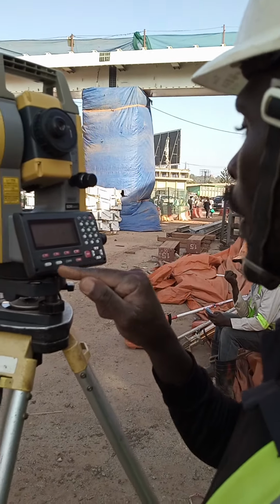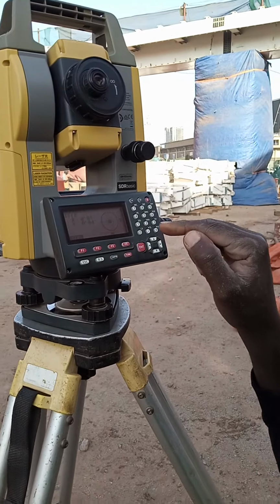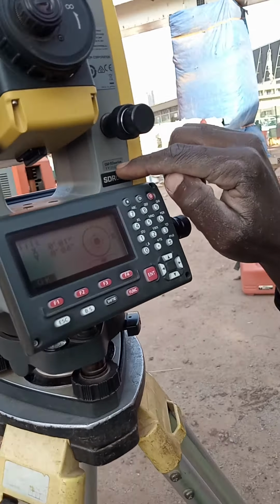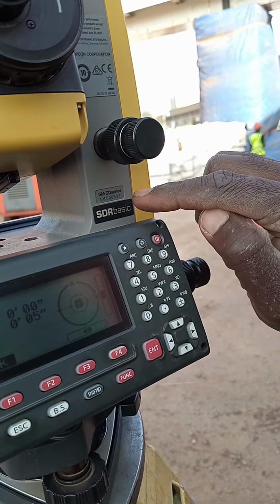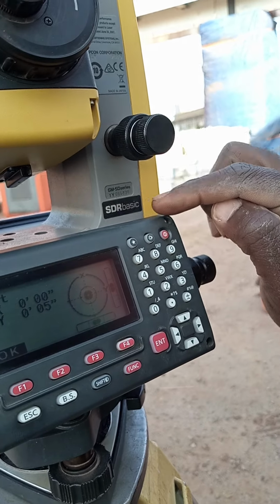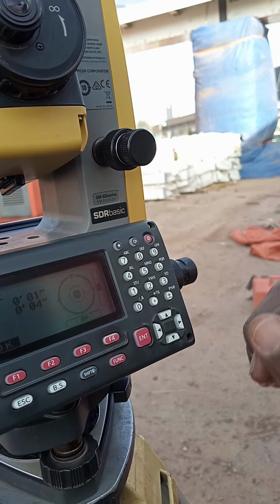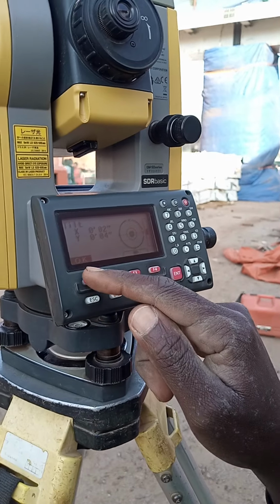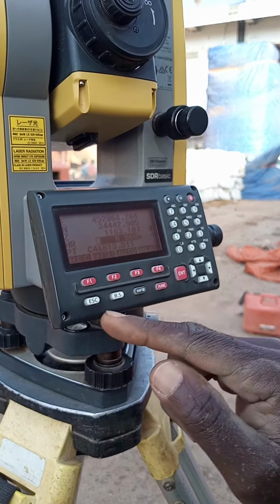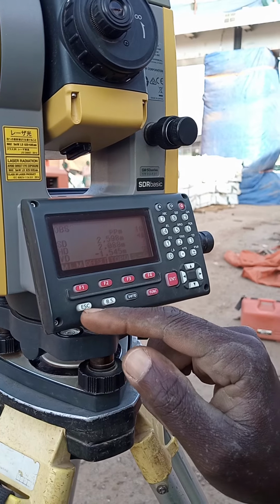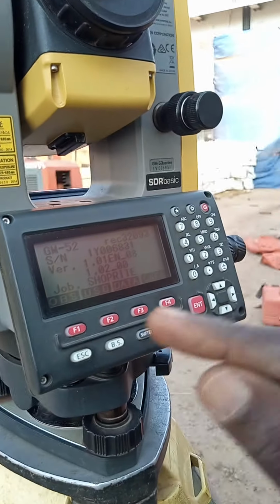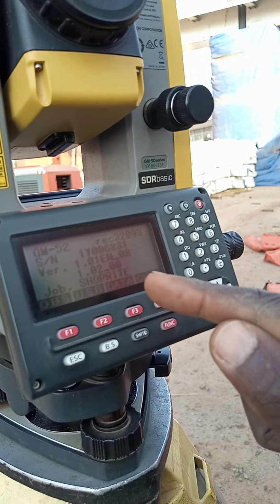Now we want to see how we can configure the Topcon GM50 series. You see the name is here, Topcon GM50 series. It is an SDR base. After centering it, you press OK. This is already the page that comes when the machine is new.